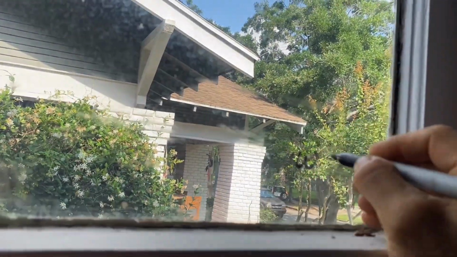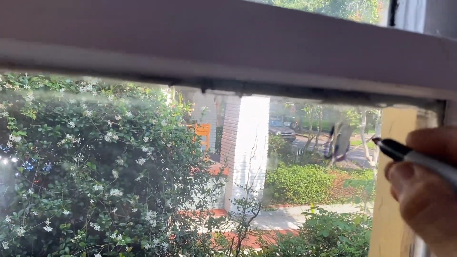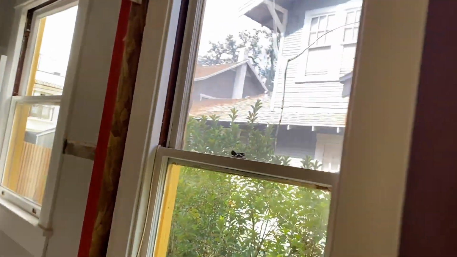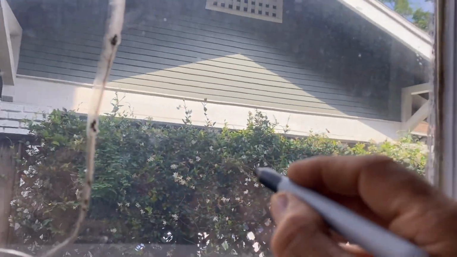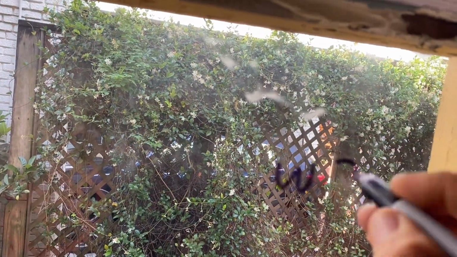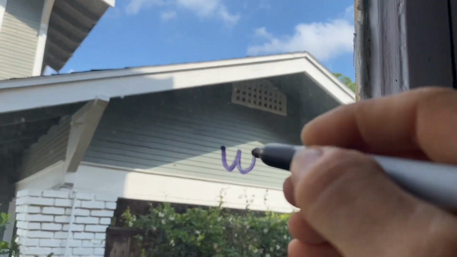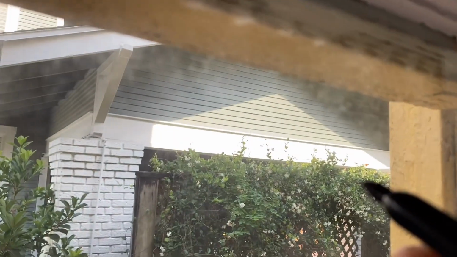All right, so now to the west side, I'll mark the W1 here, W1, and W1, W2 here. You see that? W2. Then this bathroom window here is W3.